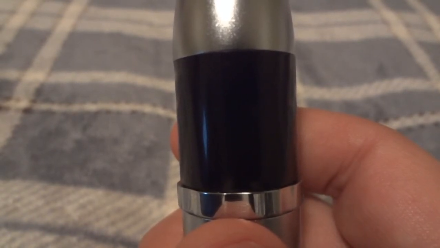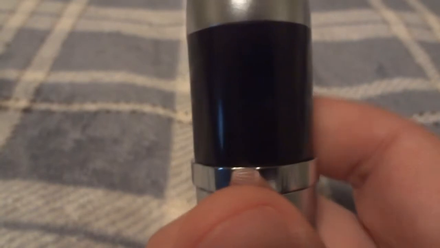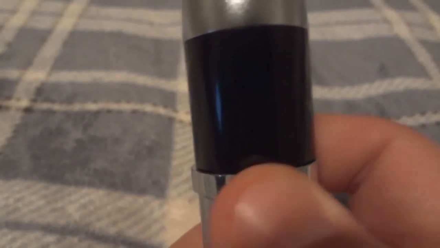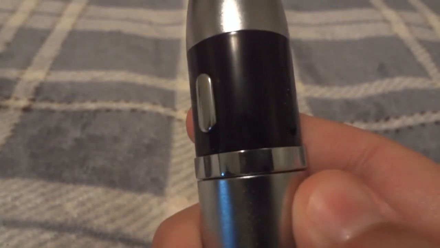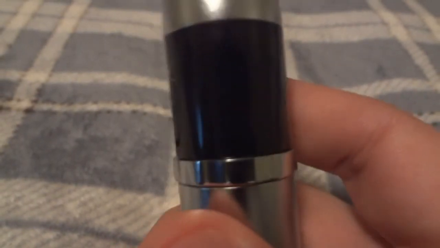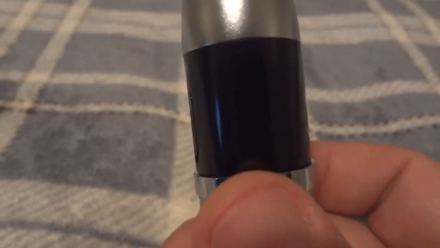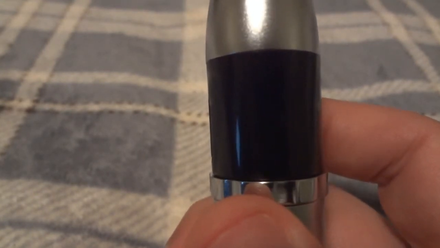Today I'm going to show you the eVic menu system and the features of the eVic. So first off, as you can see, here's the rotating ring, and then here's the button. Okay, so let's start this off and get into the menu system.